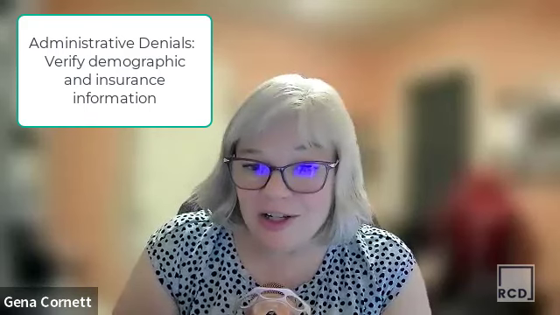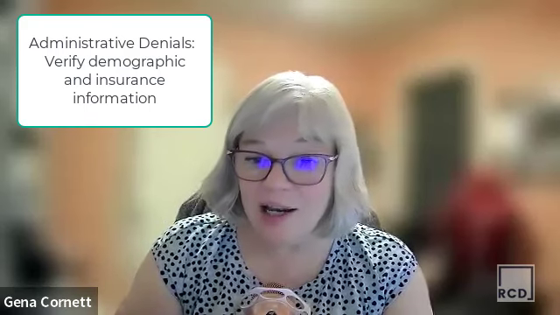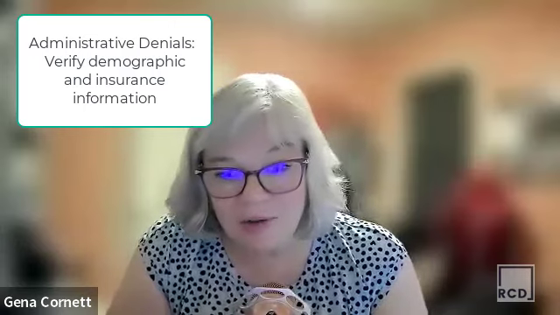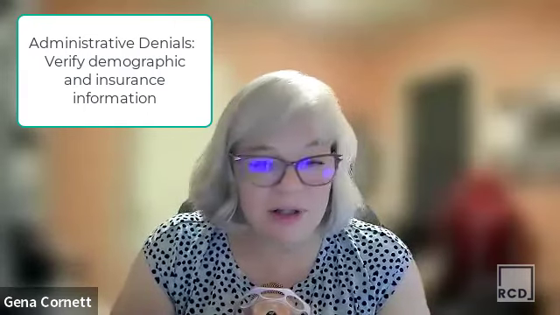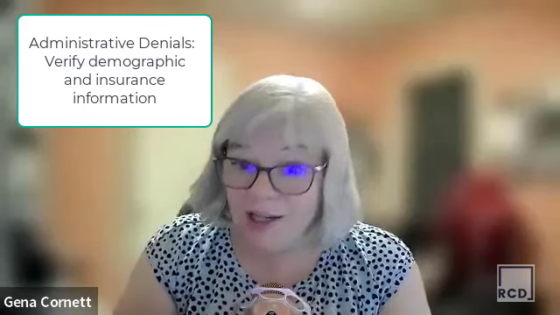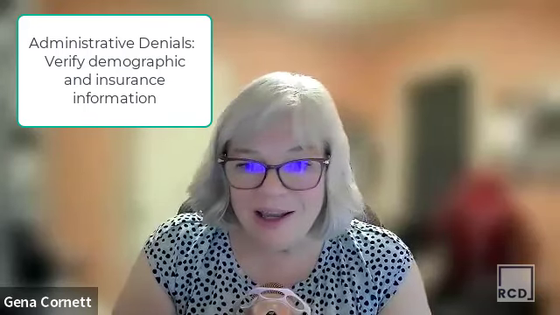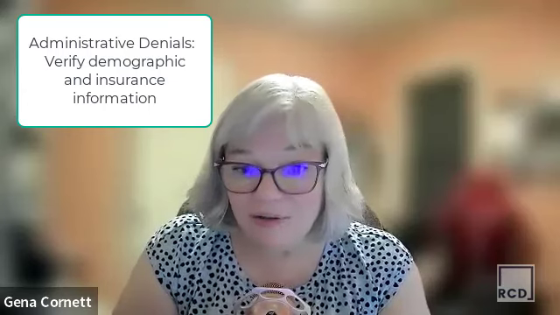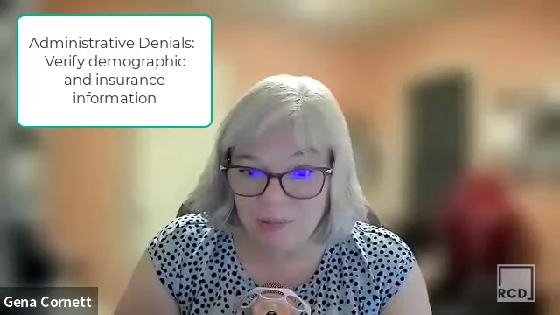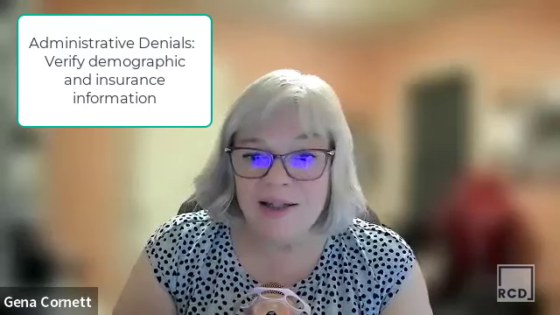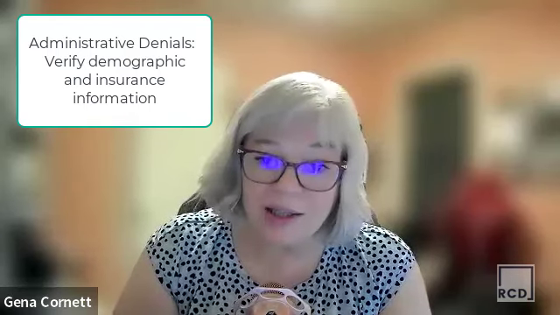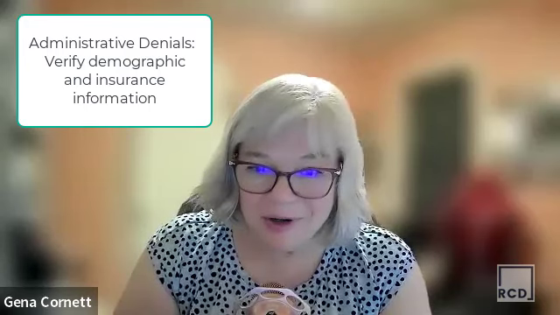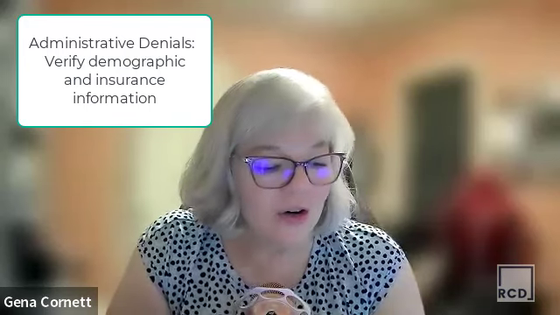Maybe they've changed insurance. So sometimes we'll get a denial because their insurance terminated. They switched to a different plan, different group number, different subscriber number, different payer, and we don't have the right one on the claim. It could be a coordination of benefits, so we don't have the right primary payer listed. And so we're going to have to bill the correct payer. So that's the first thing to check. Did we get our demographic and insurance information correct?